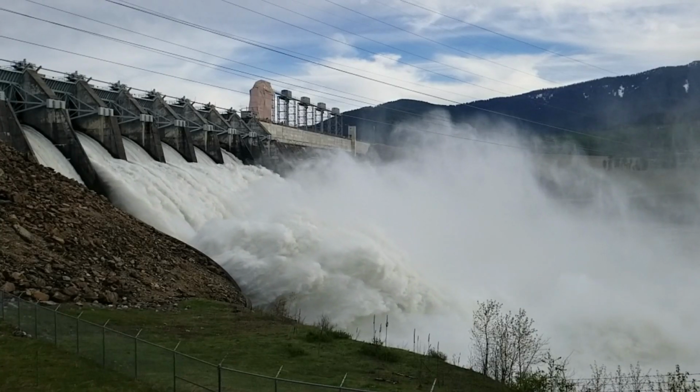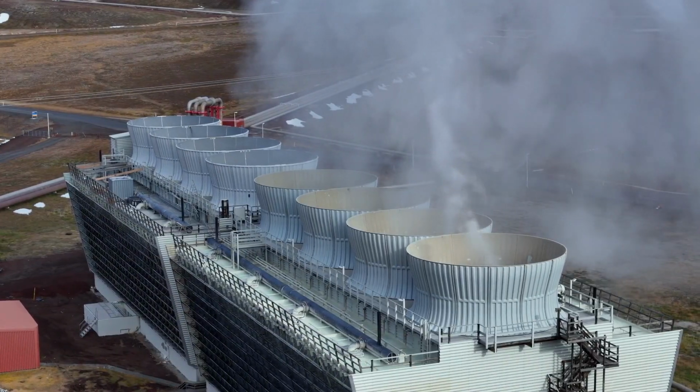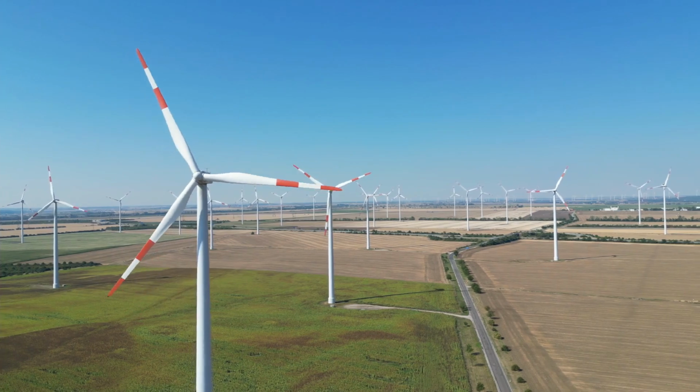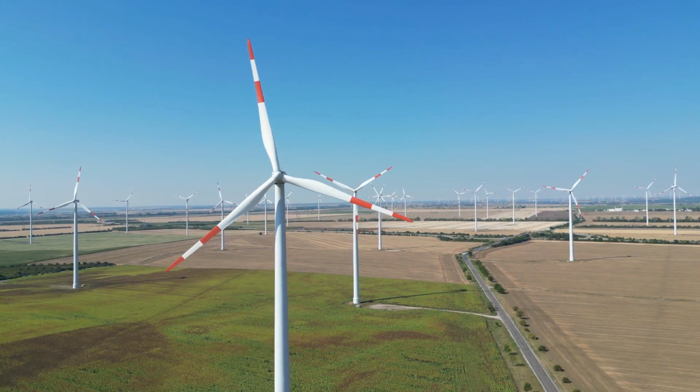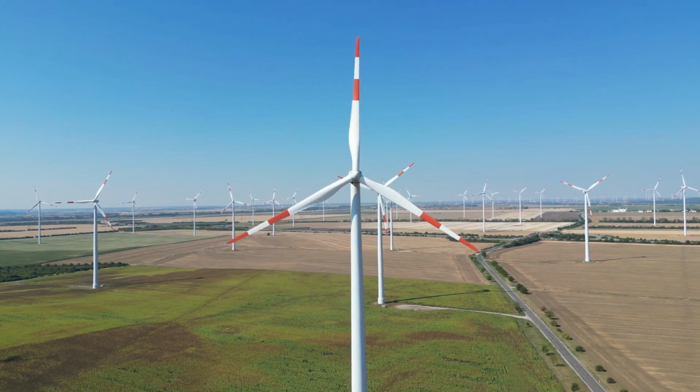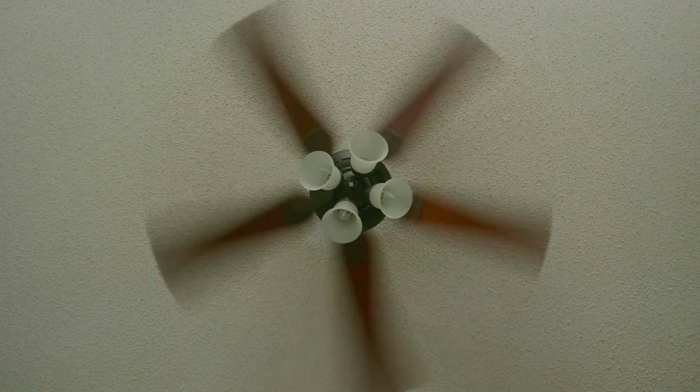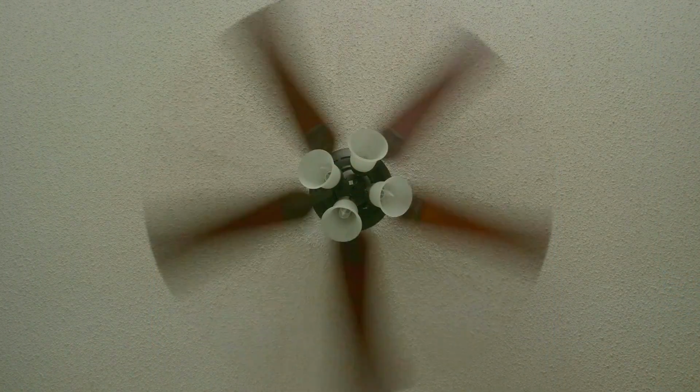There are two broad families of generation. In the first, something spins a generator. Water does it in a hydropower plant. Steam does it in geothermal, thermal, and nuclear plants. Wind does it in a wind turbine. The primary energy source changes, but the basic idea remains the same. Something causes a rotation, and that rotation drives a generator, which in turn generates electricity.